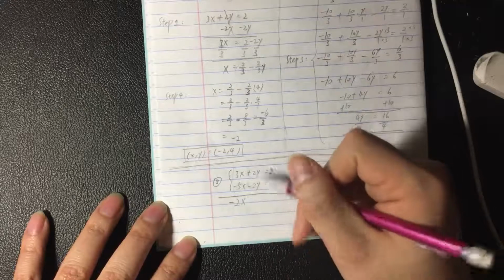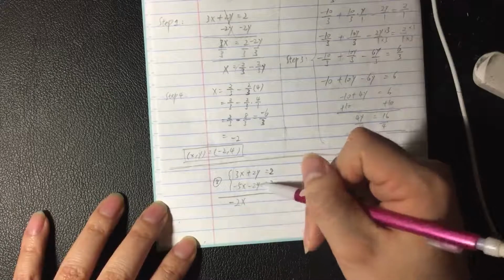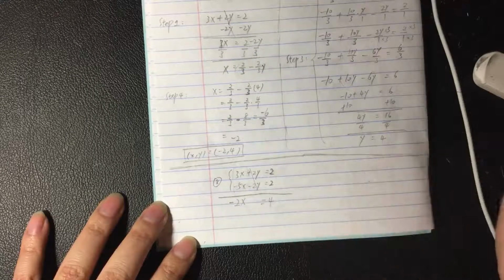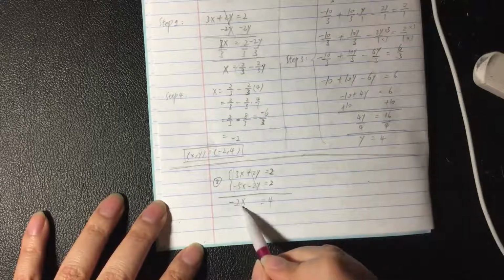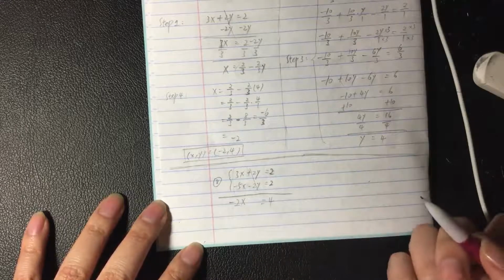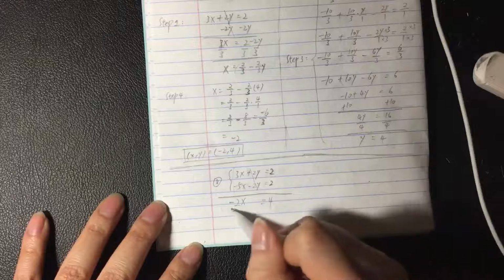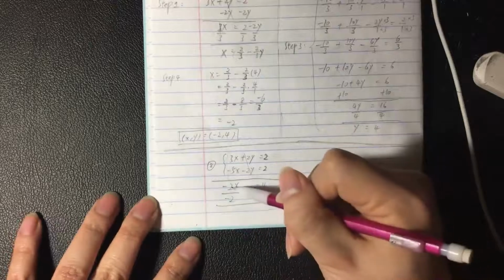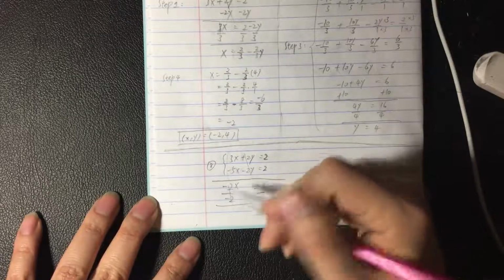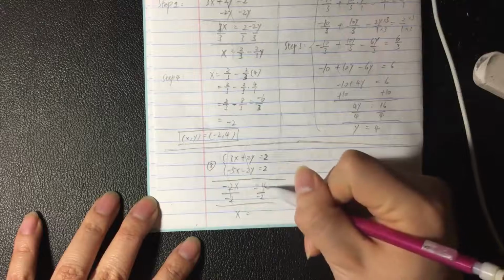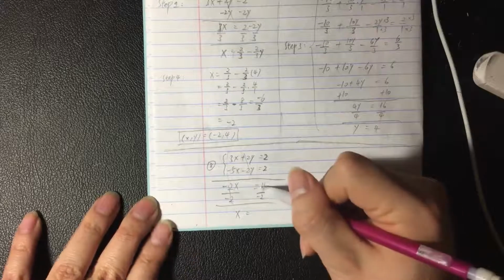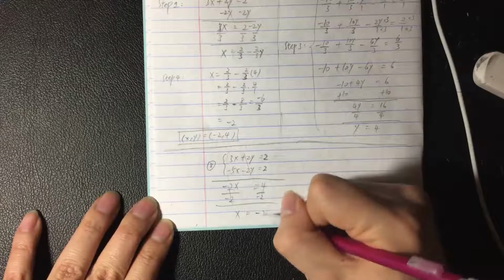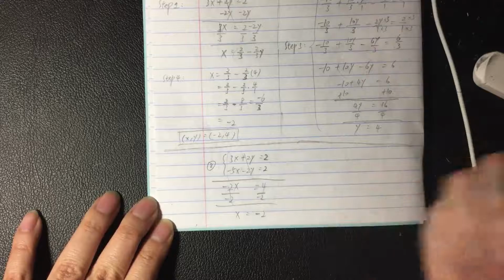Then when I add these two terms together, positive 2y and negative 2y cancel. On the other side, 2 plus 2 is 4. So I have negative 2x equals 4. If I want to get x by itself, I can divide both sides by negative 2. On the left side, negative 2 on the top and the bottom cancel, and I get x by itself. On the right side, positive 4 divided by negative 2: a positive number divided by a negative number is negative. 4 divided by 2 is 2. I get x equals negative 2.